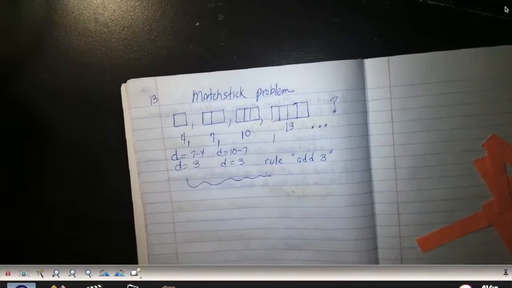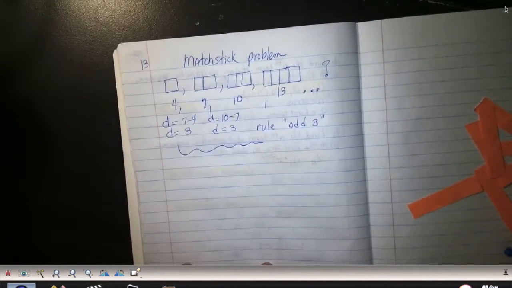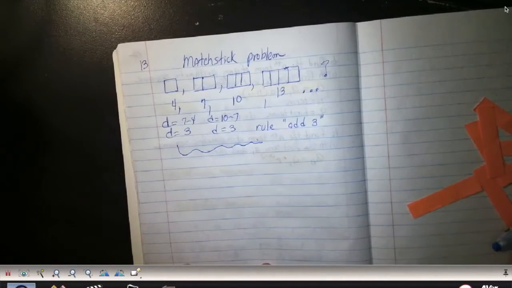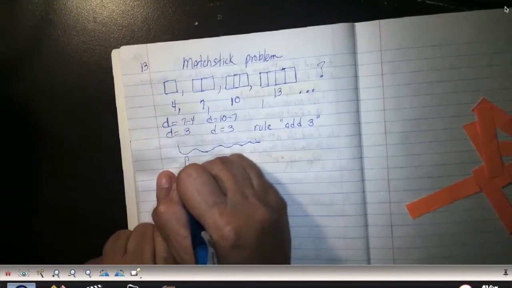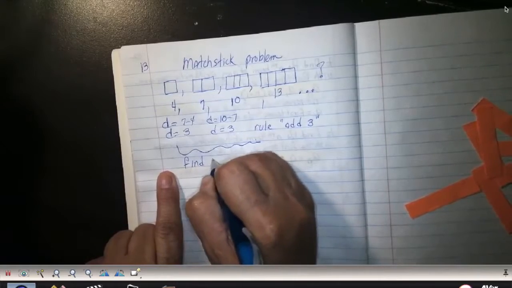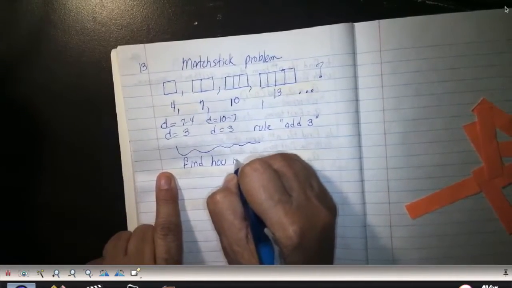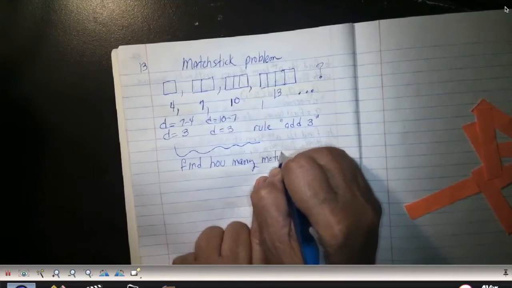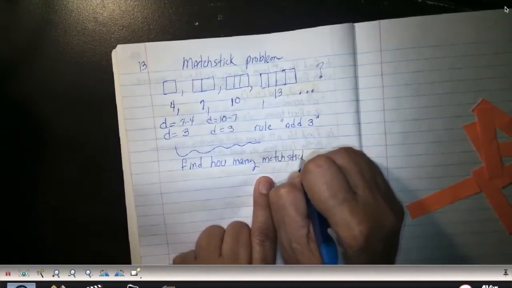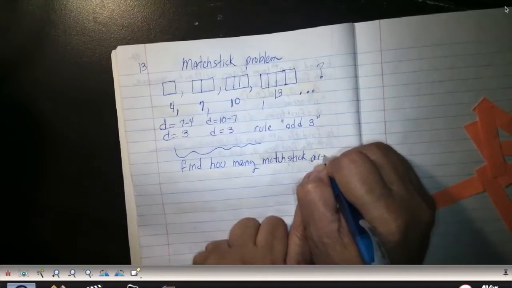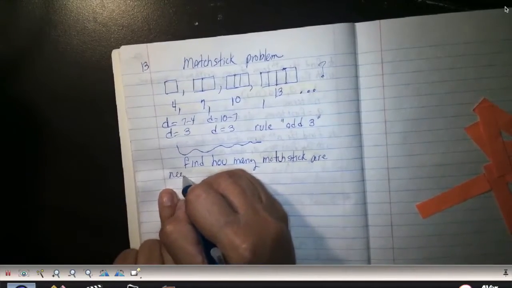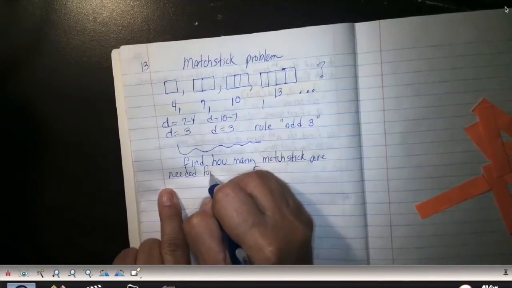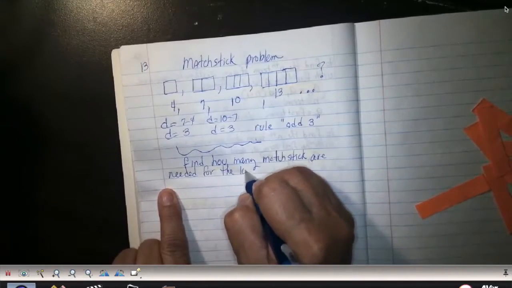Let's go ahead and develop this matchstick problem even further. What if they want me to find the 10th term? Okay. Find how many matchsticks are needed for the 10th figure.